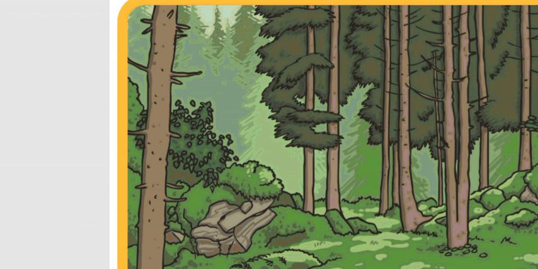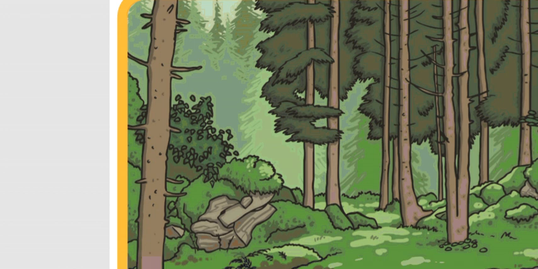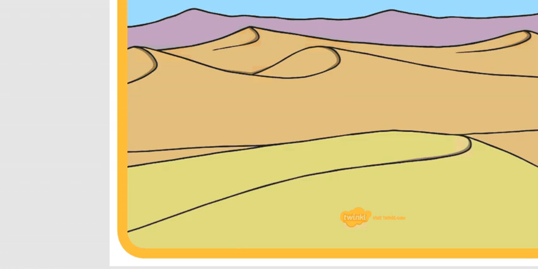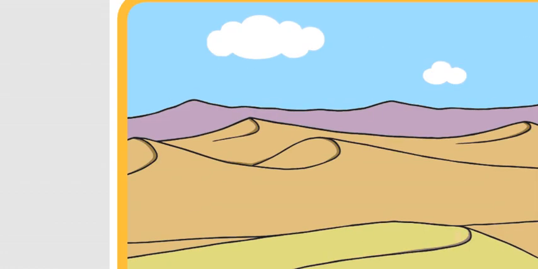Then we have to think of what makes those animals adapt to that environment. So what makes the animal adapt to its habitat, or what makes the plant adapt to its habitat?